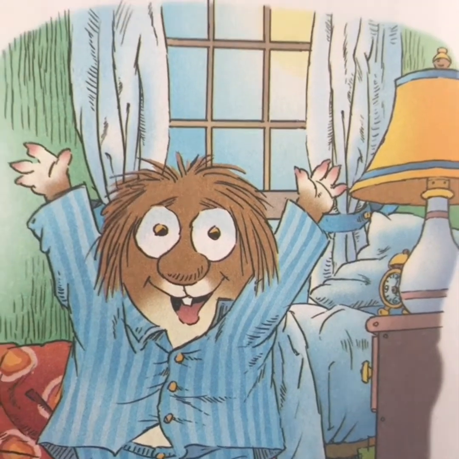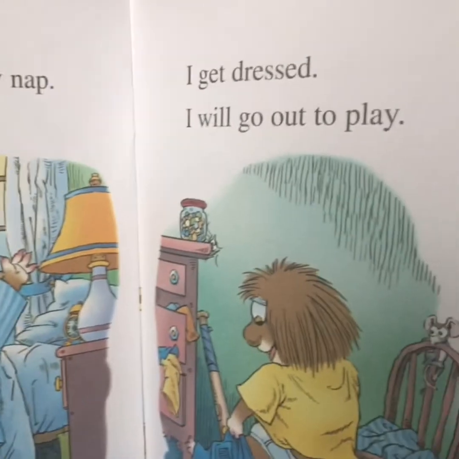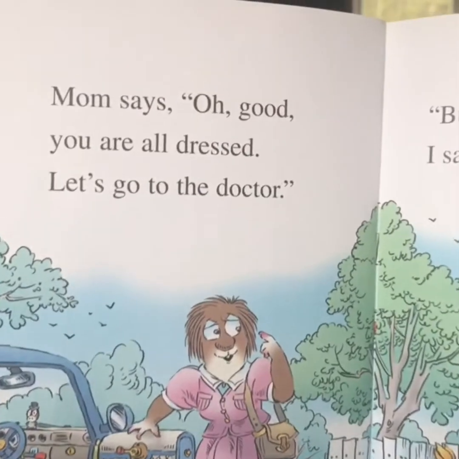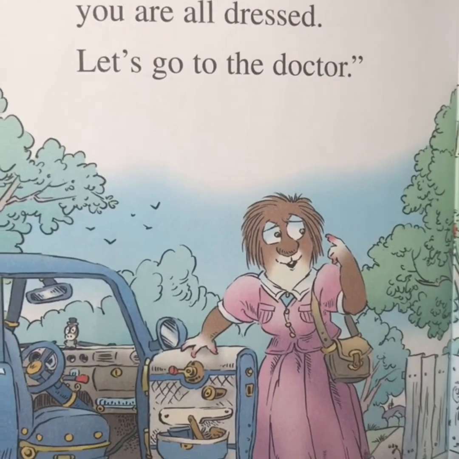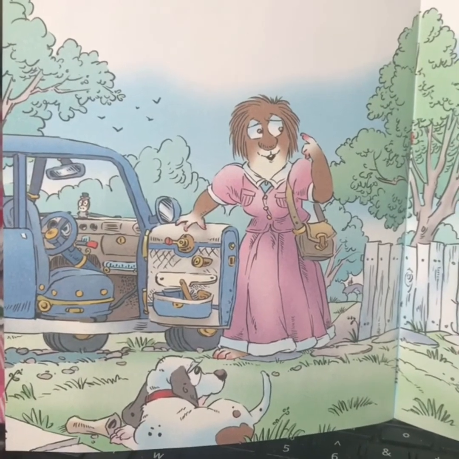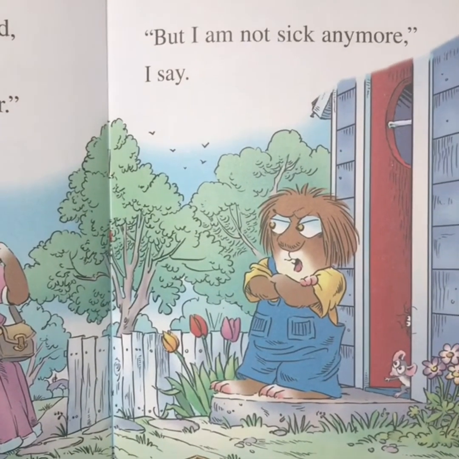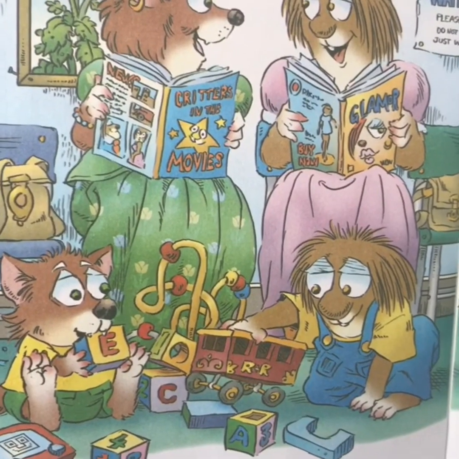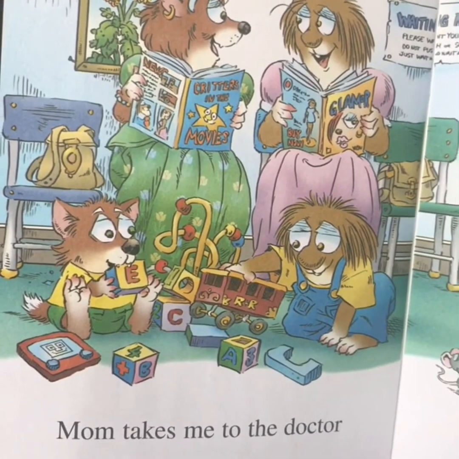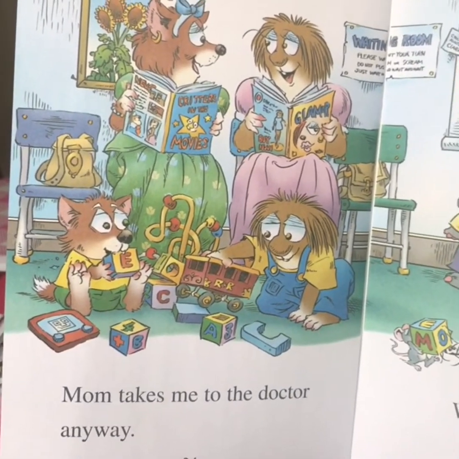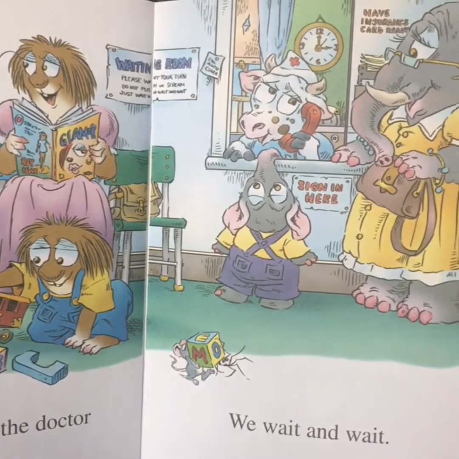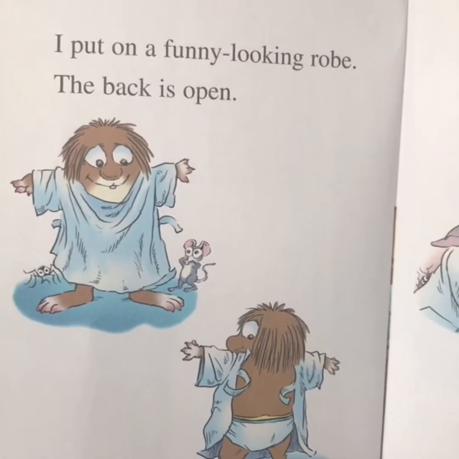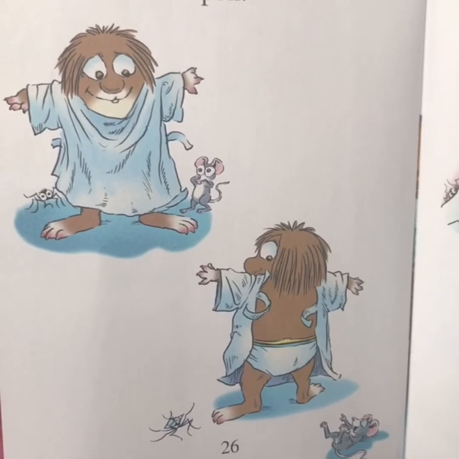I wake up from my nap. I feel great. I get dressed. I will go out to play. Mom says, oh good, you are all dressed. Let's go to the doctor. But I am not sick anymore, I say. Mom takes me to the doctor anyway. We wait and wait. I put on a funny-looking robe. The back is open.